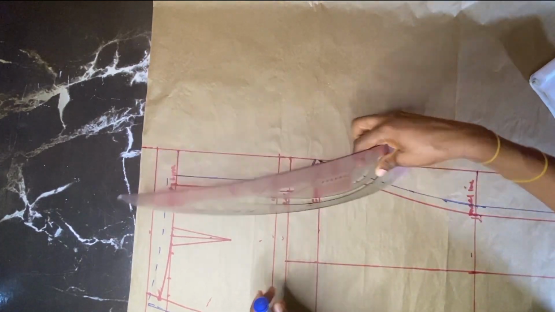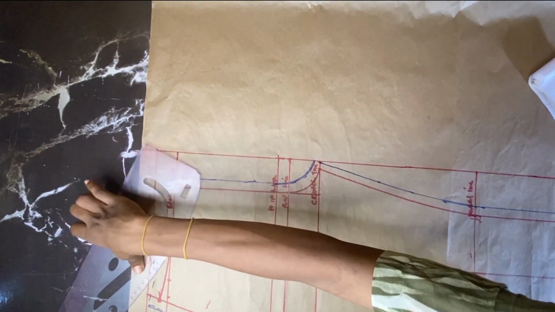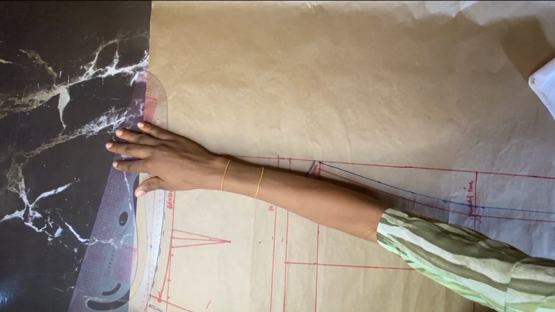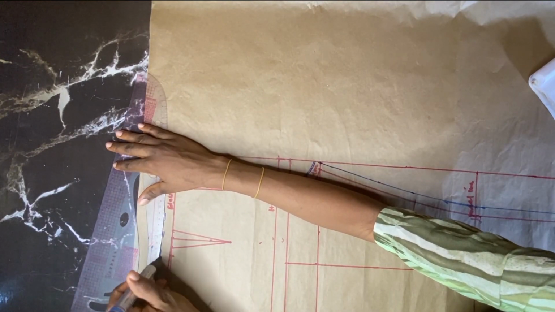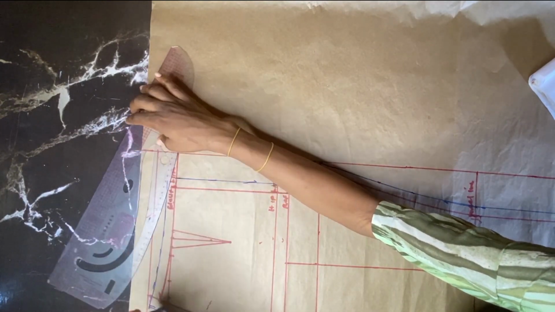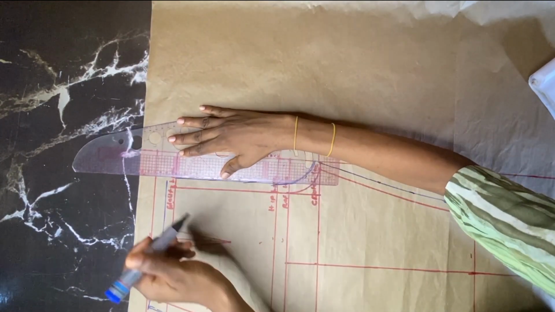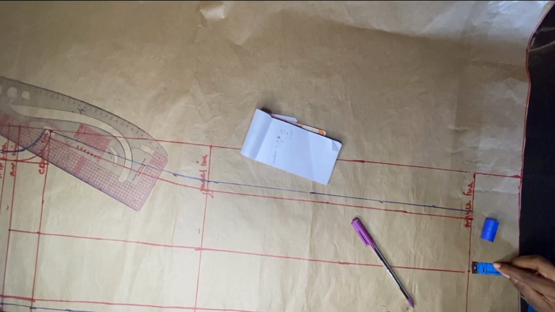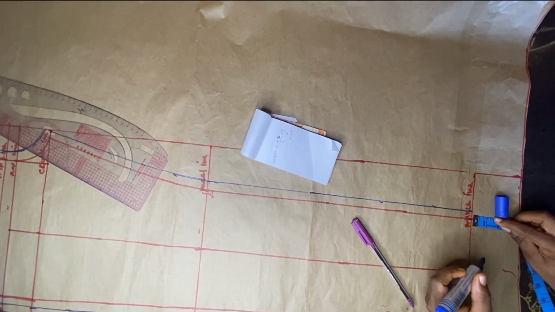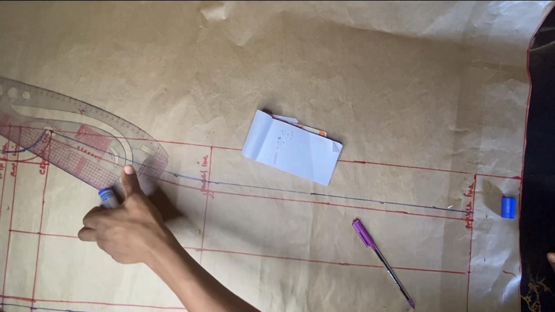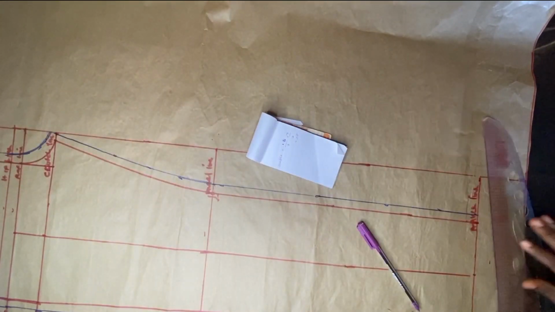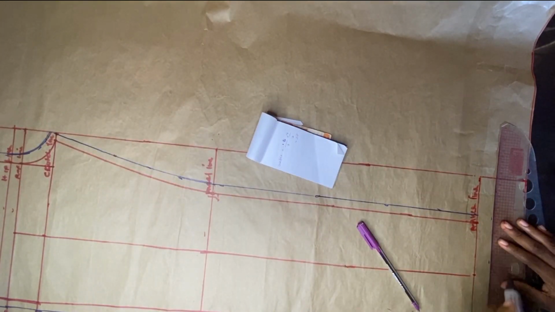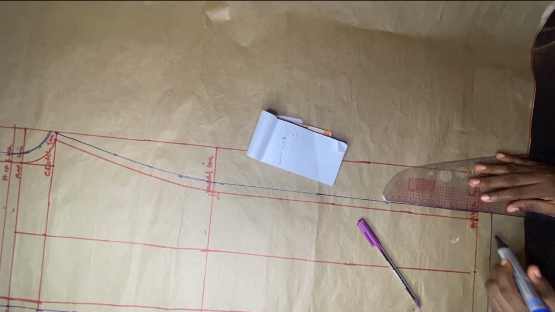Please don't forget your waistline. Connect that also. Make sure you connect very well. Now I'll be adding our hem allowance. The hem allowance I'm working with is just 1 inch. So I'm going to mark that and connect back to my pattern paper.